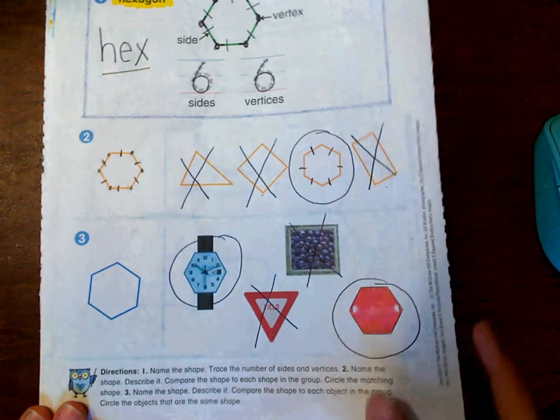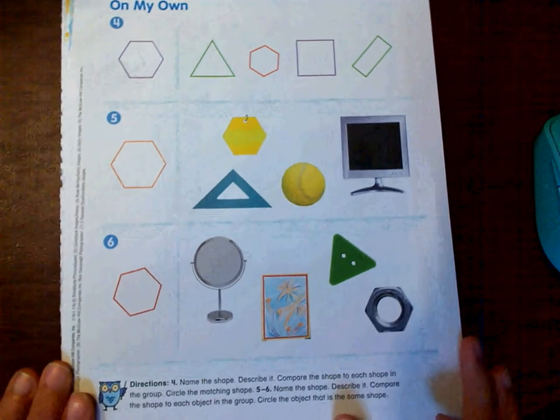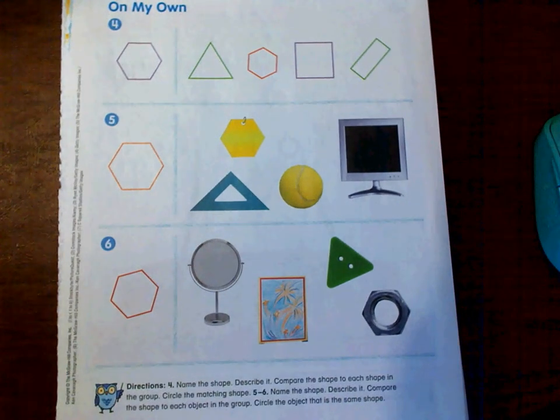Y'all are so smart. Now we're going to move on, and these are ones that you're going to do on your own, and it's going to lead right into your homework. Don't put away your work yet, because at the end of doing your homework, we're going to do what's called a check my progress, and we're going to see how we're doing so far with everything we've learned in this chapter.